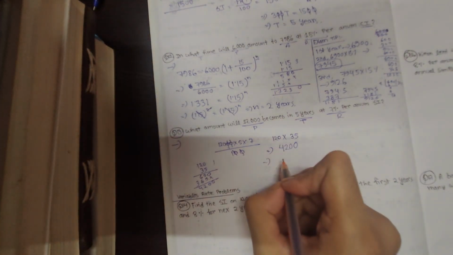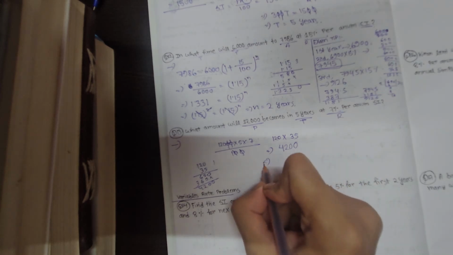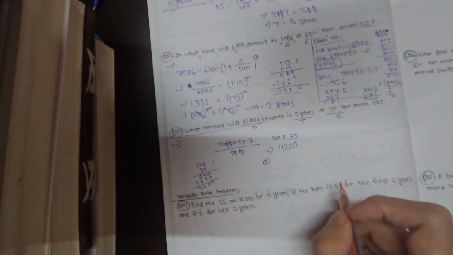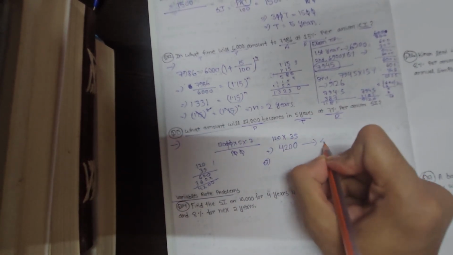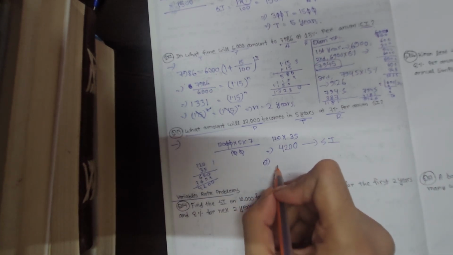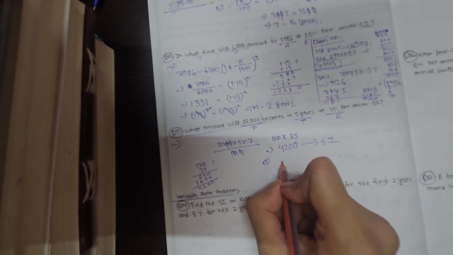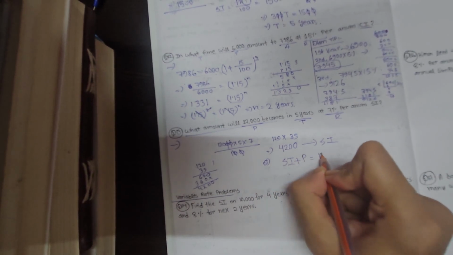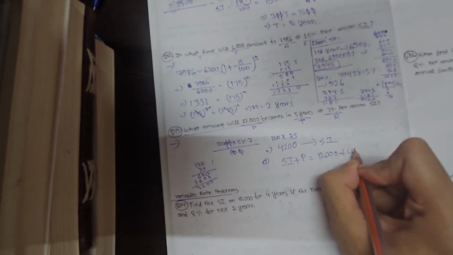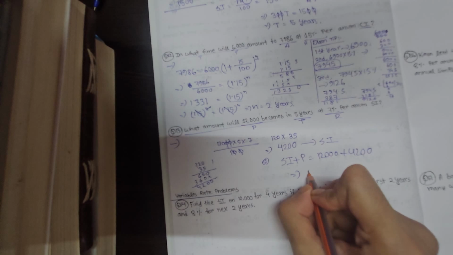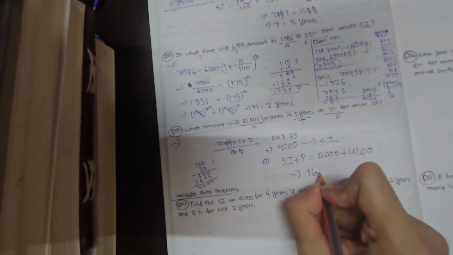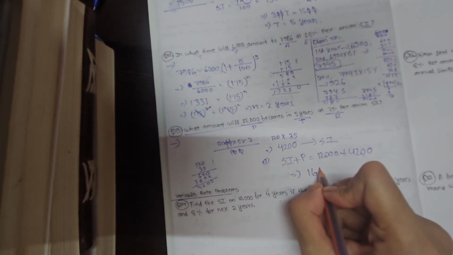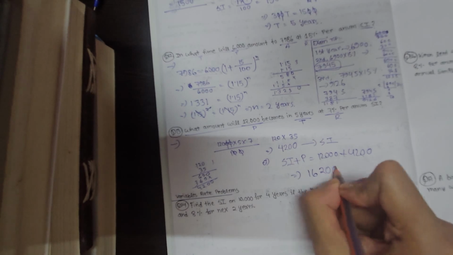So what will the amount become? They have asked what amount 12,000 will become. So it is the simple interest plus the principal. The total amount after 5 years will be the simple interest plus the principal amount, which is 12,000 plus 4,200, which will become 16,200.